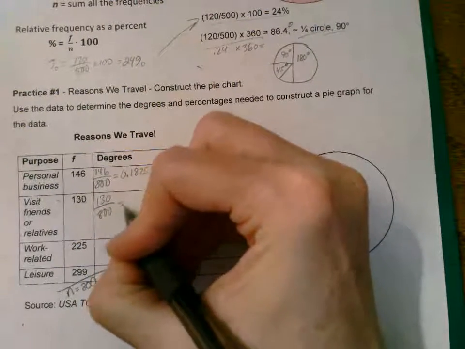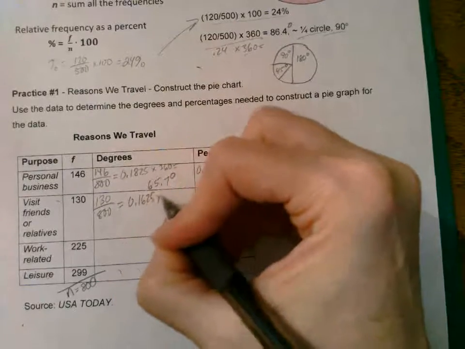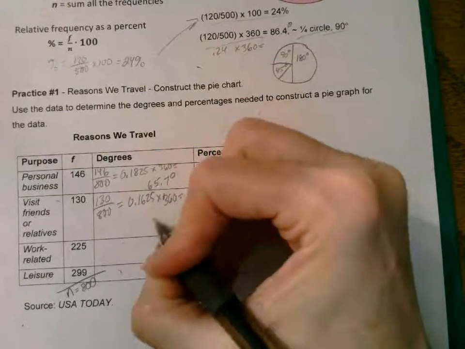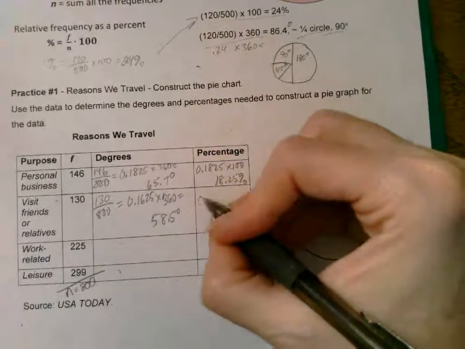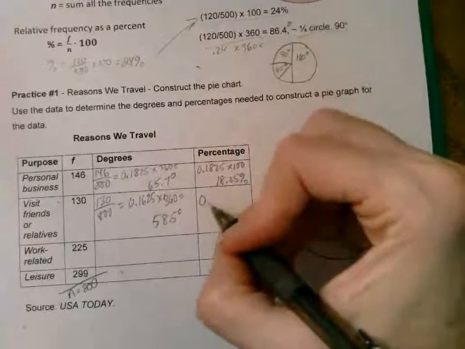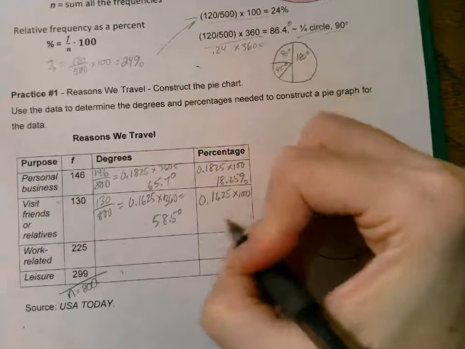This one is 0.1625 times 360, which is going to give me 58.5 degrees. In real life, it's not just beautiful, easy numbers. This is real data.